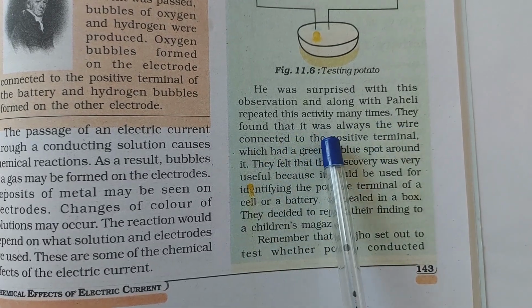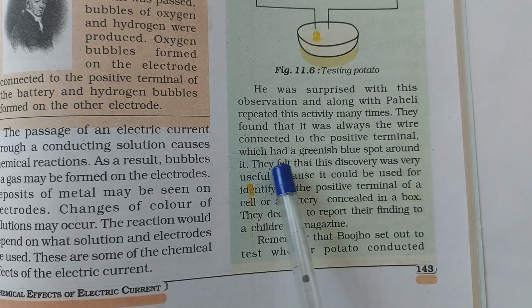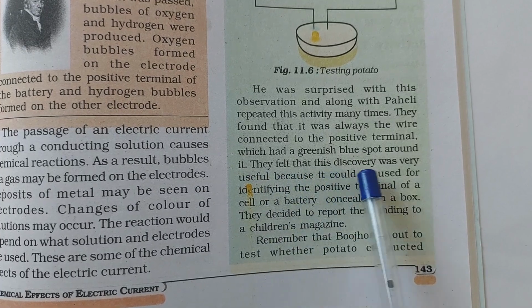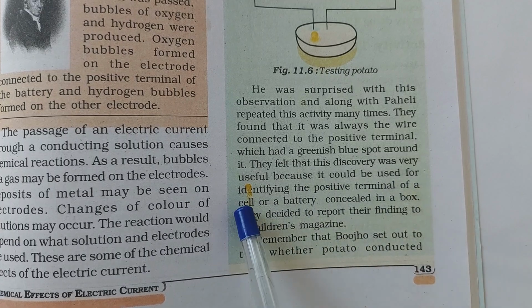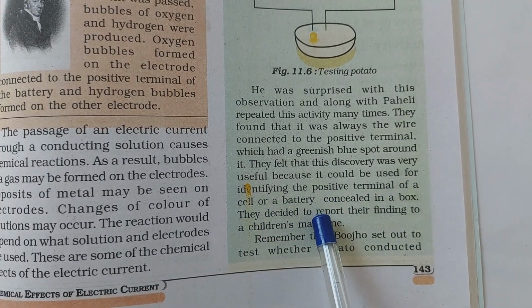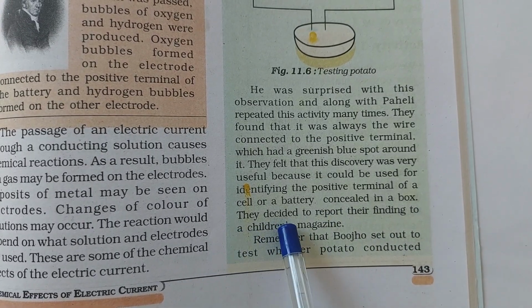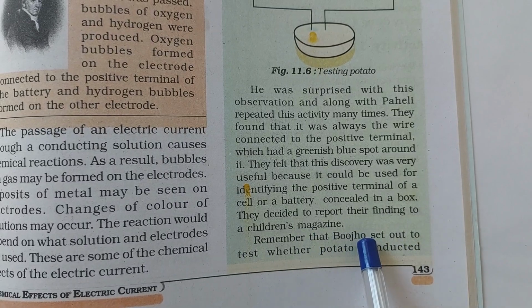They found that it was always the wire connected to the positive terminal which had a greenish blue spot around it. They felt that this discovery was very useful because it could be used for identifying the positive terminal of a cell or a battery concealed in a box. They decided to report their finding to a children's magazine.